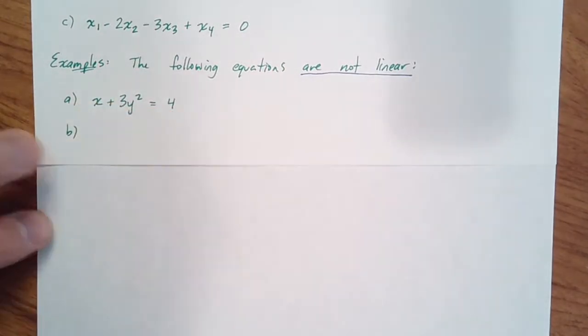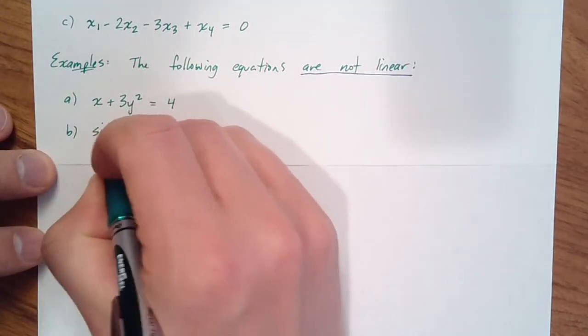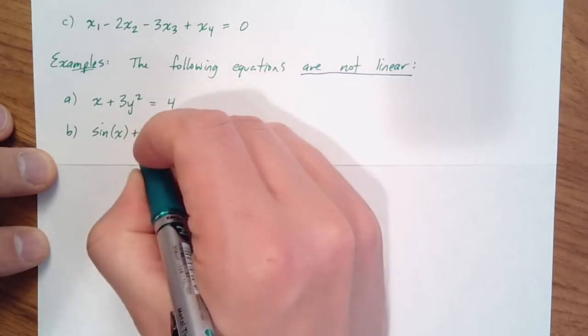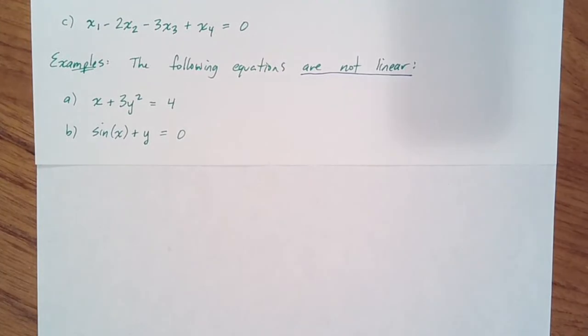Okay, and then the next example, B, I'm going to write down sine of x plus y is equal to 0. Is that a linear equation in the variables x and y? Well, it's certainly an equation in the variables x and y, but it's not linear because we're not allowed to just apply a trigonometric function to one of the variables. That's not the same as multiplying by a constant coefficient.